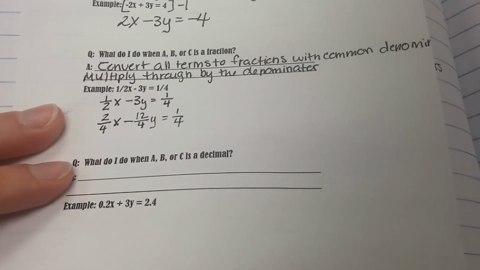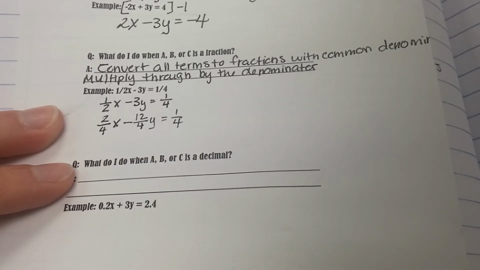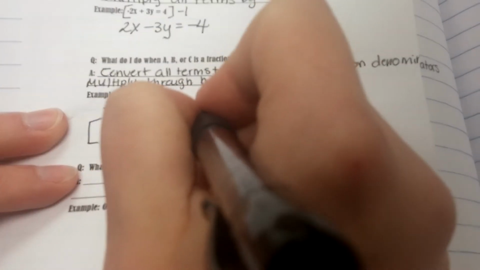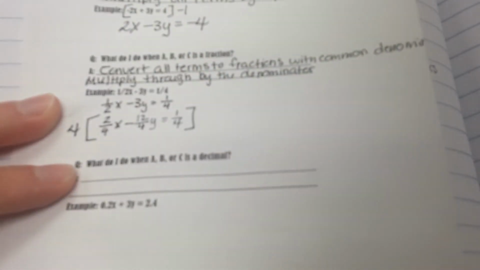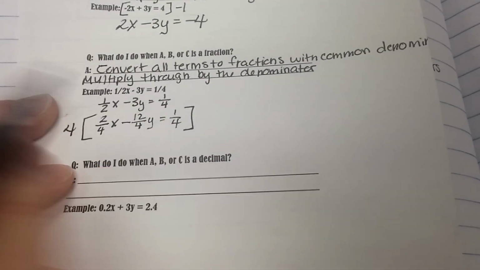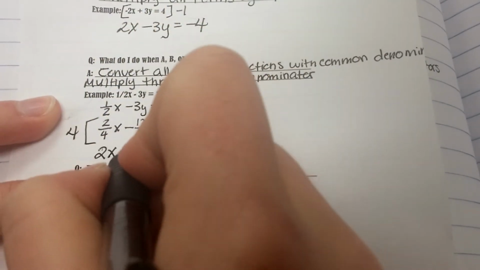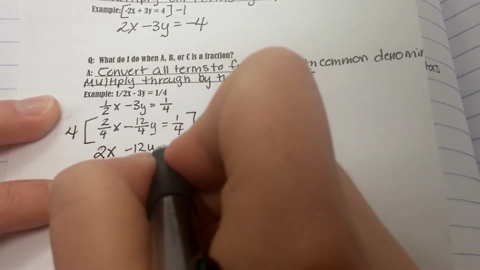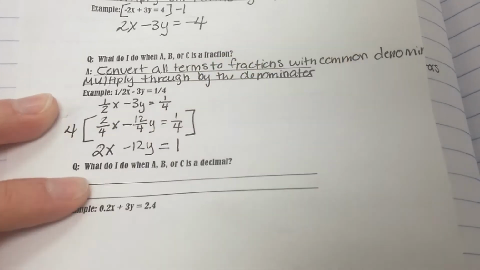It's kind of the same steps we use when we solve equations with fractions. Make that common denominator, multiply through by the common denominator, which would be 4. Cancels out every single denominator. So I'm left with 2x minus 12y is equal to 1.